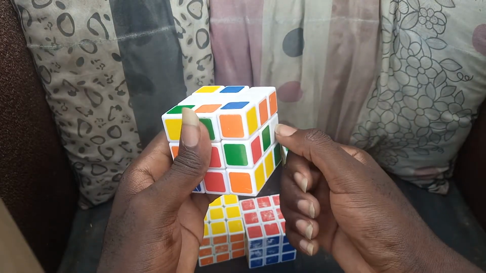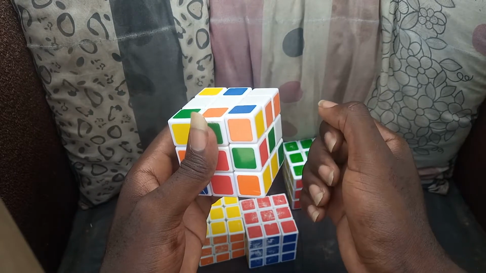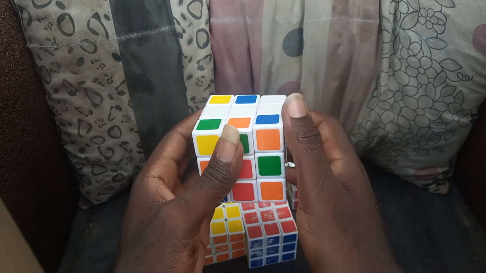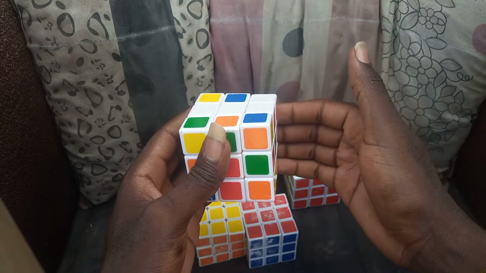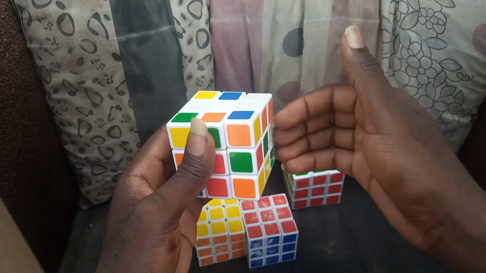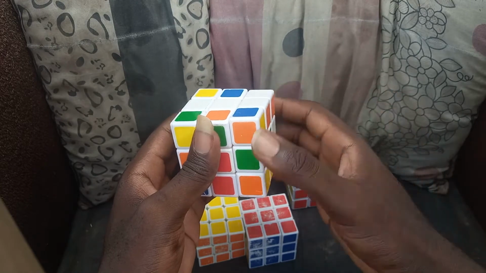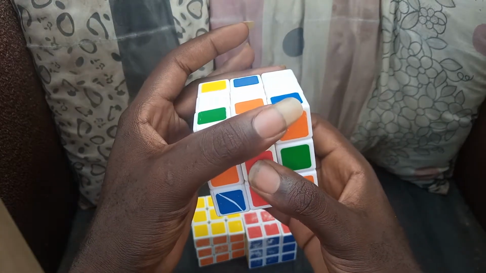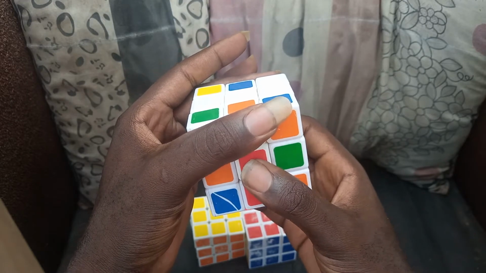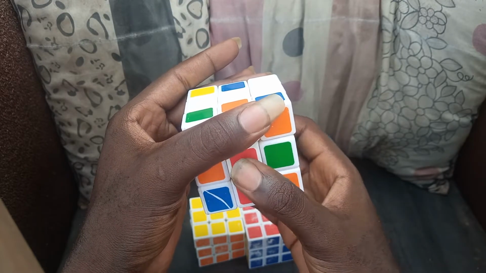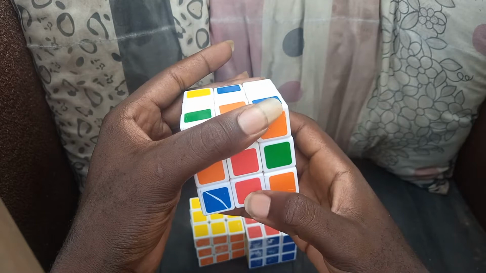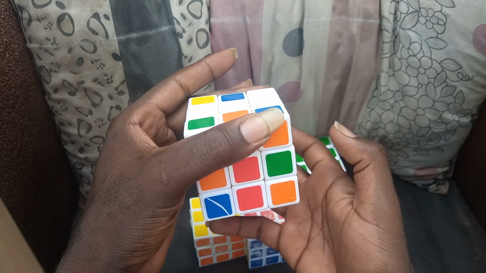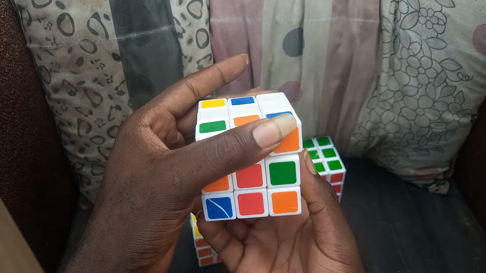Now it's here. Now once you have your edge on the far right, but now at the back side, because it's on the last side, move your Rubik's cube. Just hold the top, make sure it doesn't move, then move the bottom layer and the second layer clockwise.